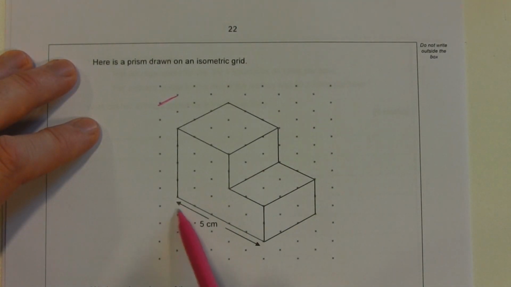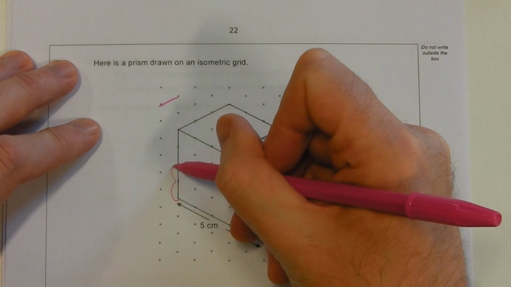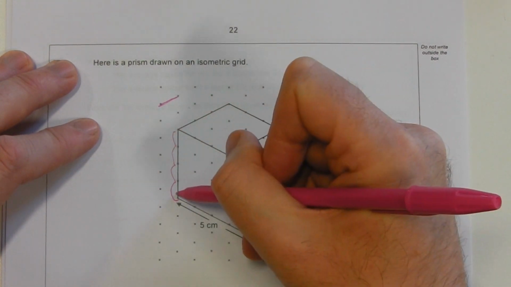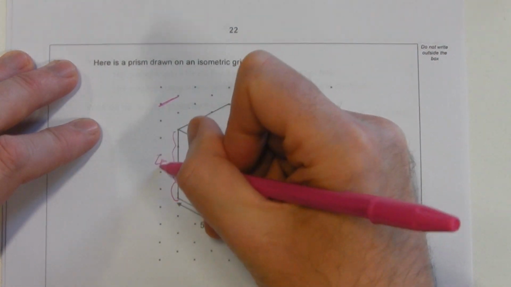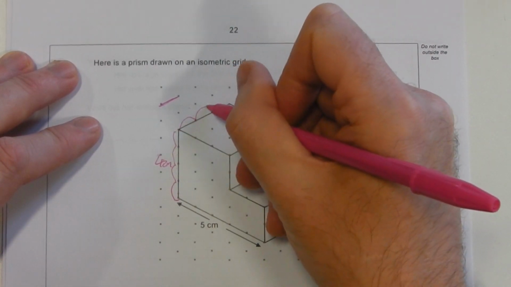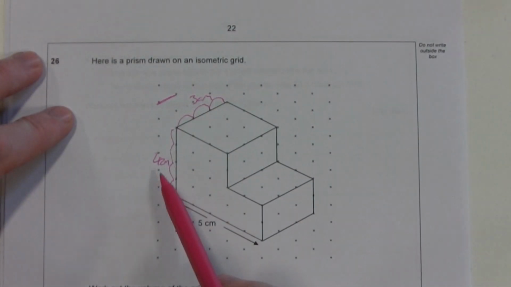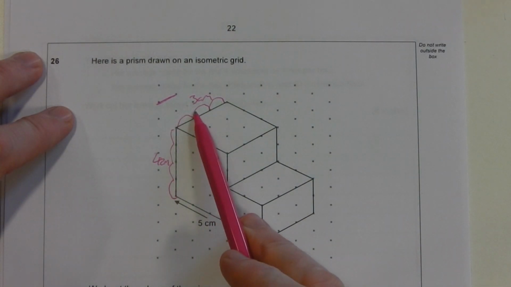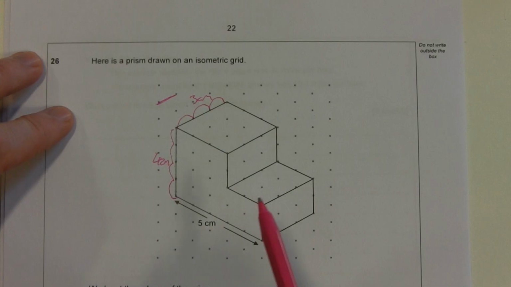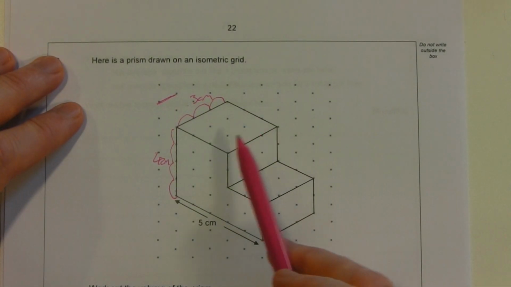Now, if we look at that, we know that's 5 centimetres because it's 1, 2, 3, 4, 5 as we move along. So as we look up, we've got 1, 2, 3, 4, so 4 centimetres high. And here we've got 1, 2, 3. Now if we do 5 times 4 times 3, we're going to end up with 60 cubic centimetres. But that would be for the whole thing.